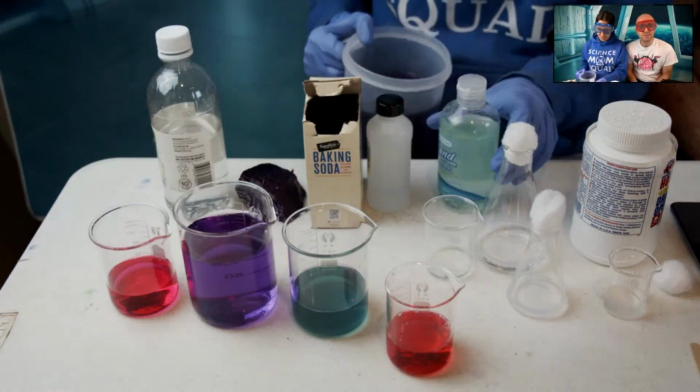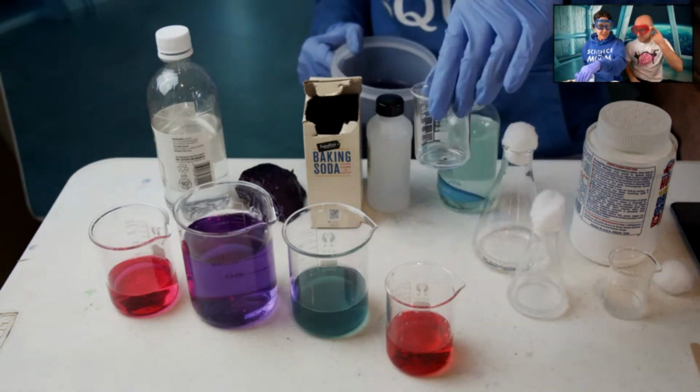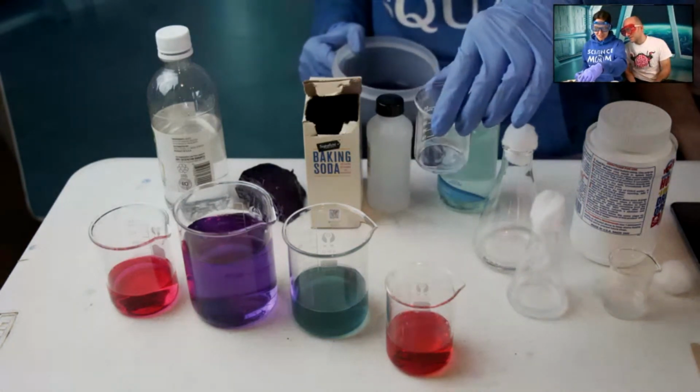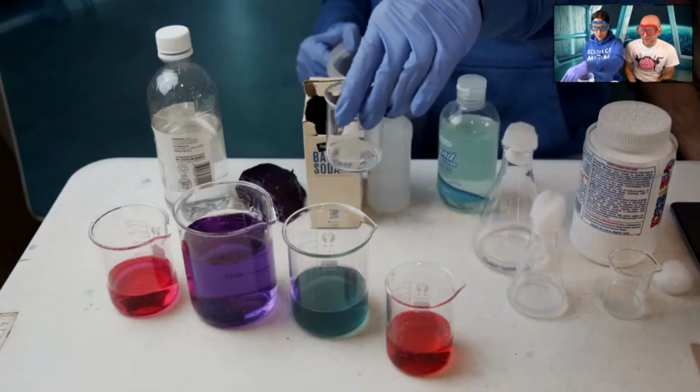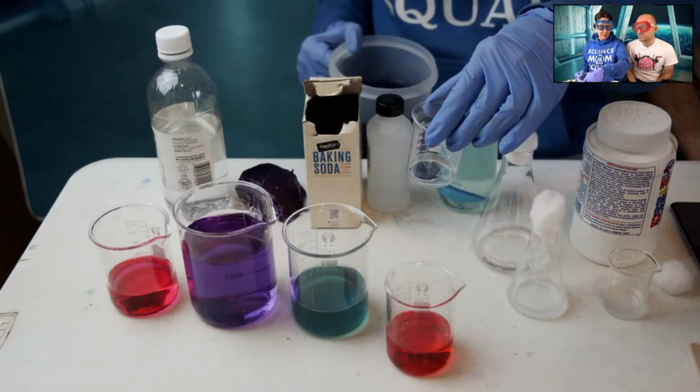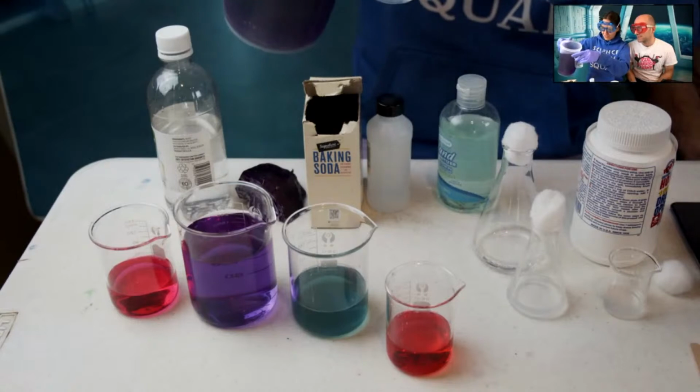It's even redder than our vinegar over here. Next, we have hand sanitizer. Any guesses for hand sanitizer, Matt? Do you think this is going to be acidic or basic? Oh wait, it kills the germs. It's probably because of acid, so it's going to be acidic, right? Let's find out if you're right.